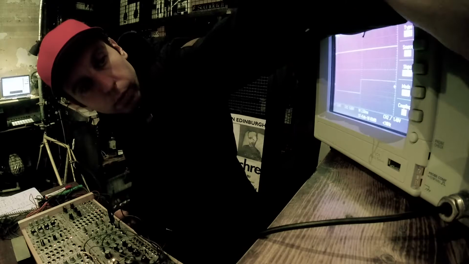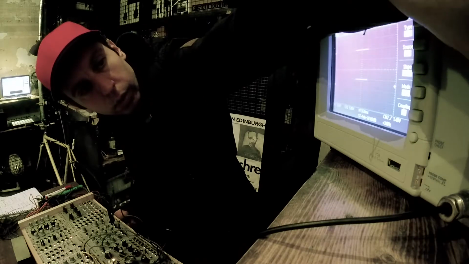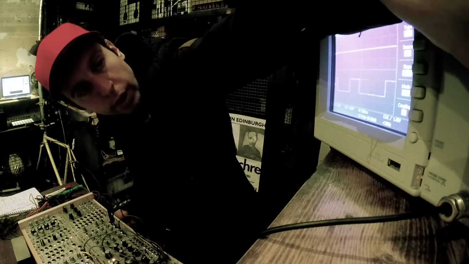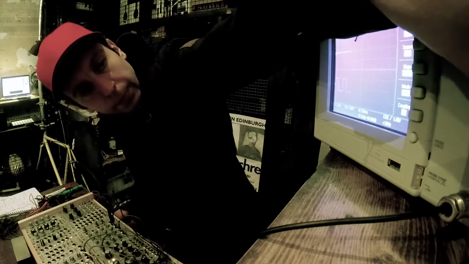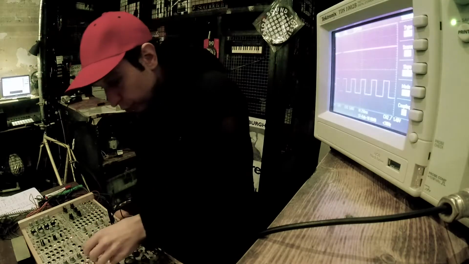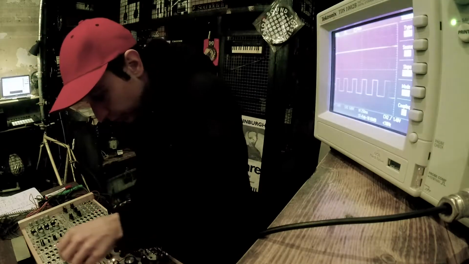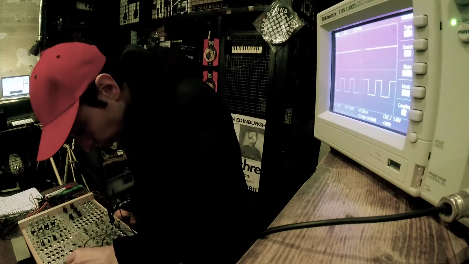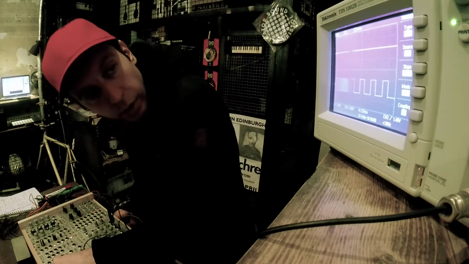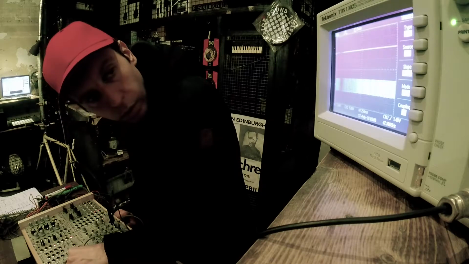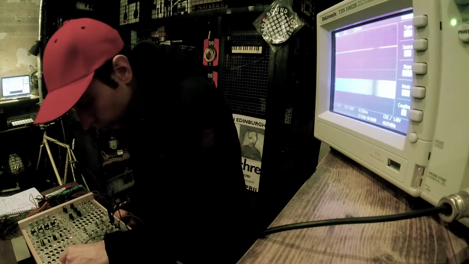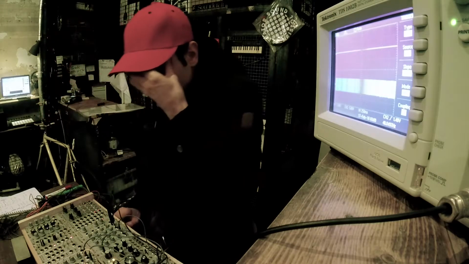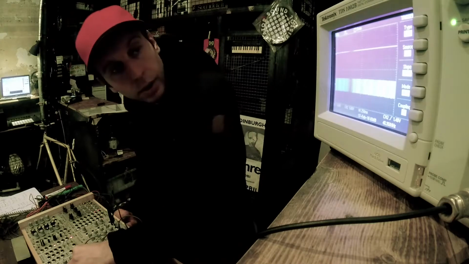Here I have this square wave. Yeah? And then if I induce some randomization of that frequency, that's the amount of difference I'm getting.